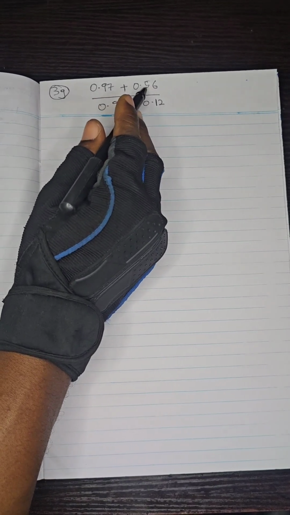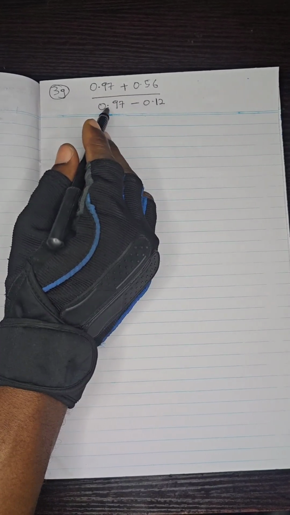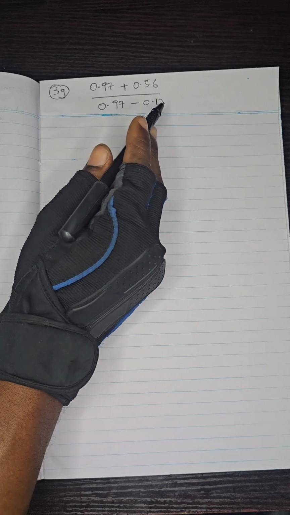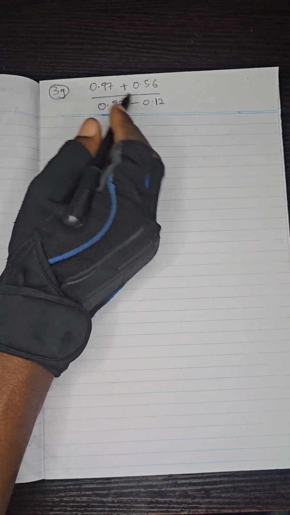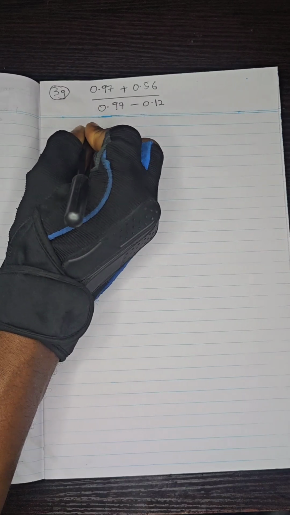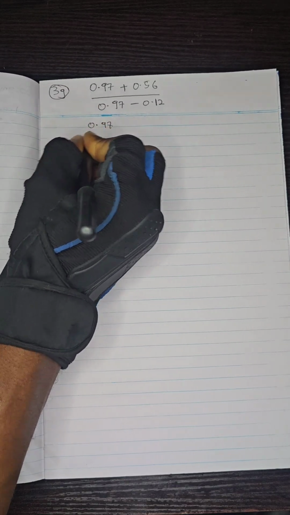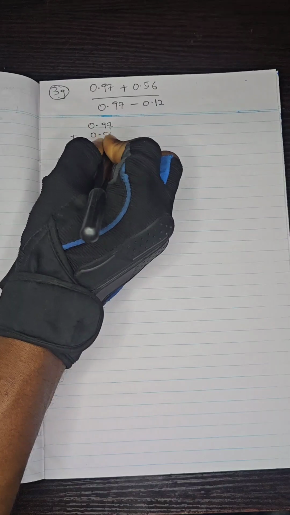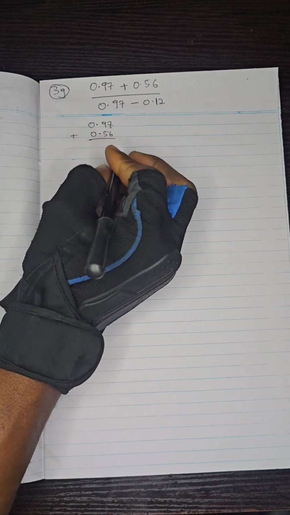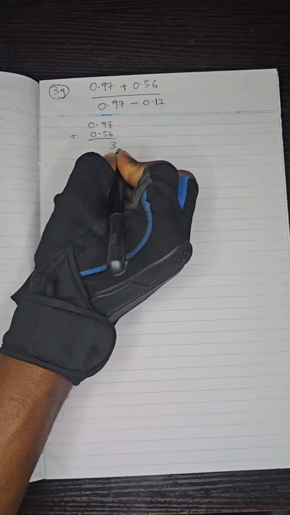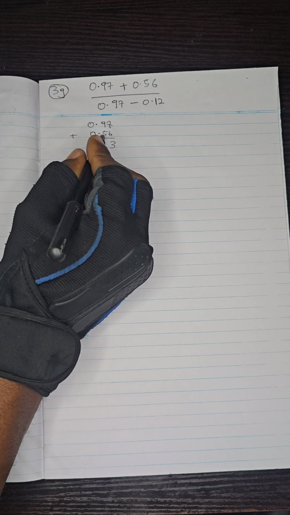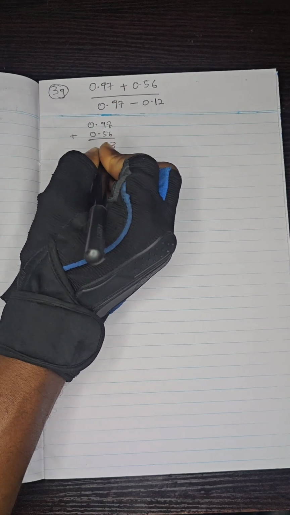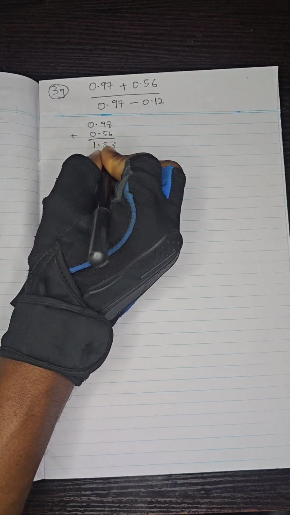So coming to this example, we have 0.97 plus 0.56 divided by 0.97 minus 0.12. So it's just very simple. Solve the numerator, solve the denominator, then you divide. So let's go for the numerator. We have 0.97 plus 0.56. So 7 plus 6 is 13, write 3. Take 1. 9 plus 5 is 14, plus 1 is 15. Take 1. So this is what we got.